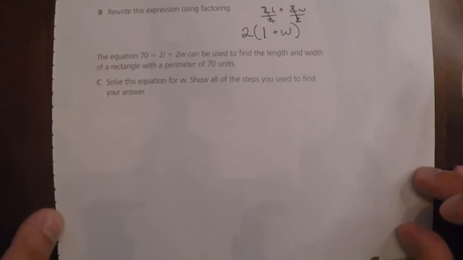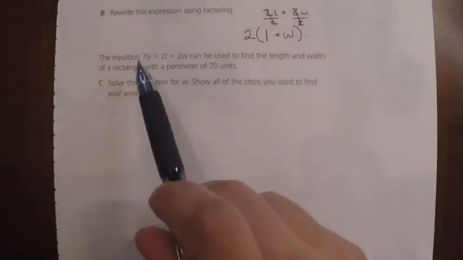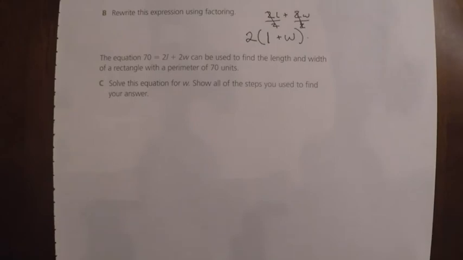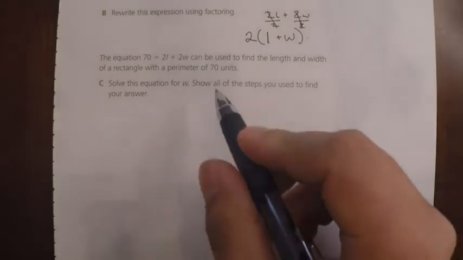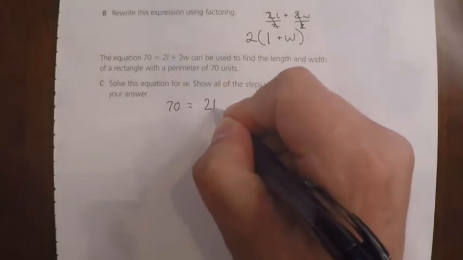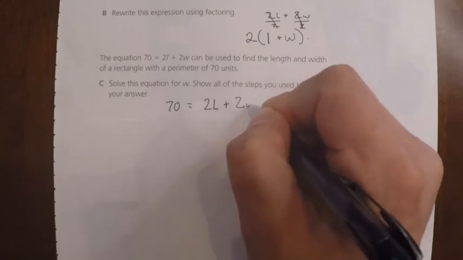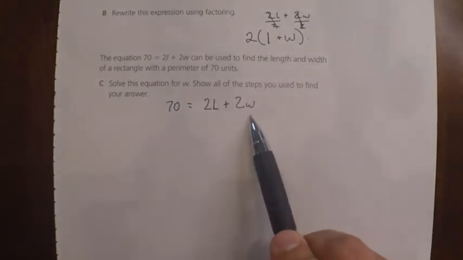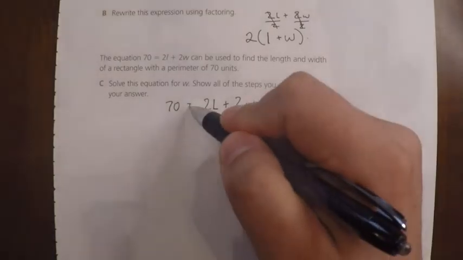Part C says the equation 70 equals 2L plus 2W can be used to find the length and the width of a rectangle with a perimeter of 70 units. So the first thing here, C says to solve this equation for W. So when we're solving an equation for W, we're isolating W as the variable. So we have 70 is equal to 2L plus 2W. If we want to get W by itself, the first thing we have to do is remove the term that's being added with W. So that here is our 2L.